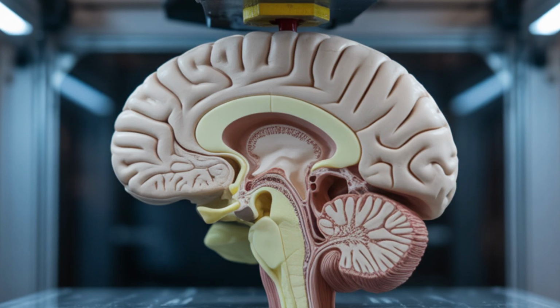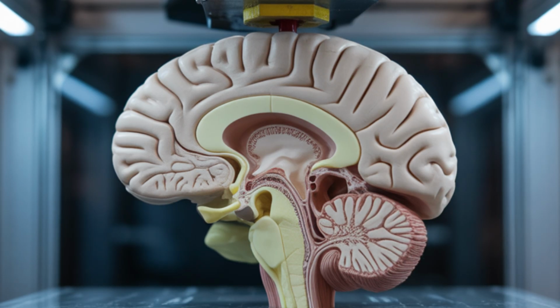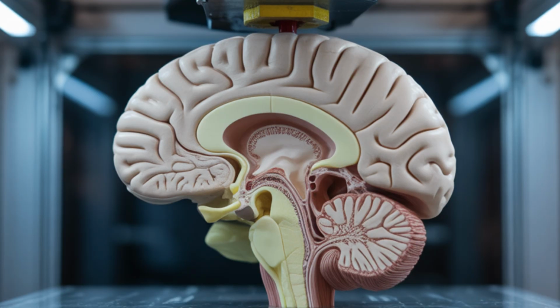From there, the fluid is reabsorbed into the venous circulation through specialized structures called arachnoid granulations, maintaining a delicate balance between production and absorption that keeps intracranial pressure within normal limits.